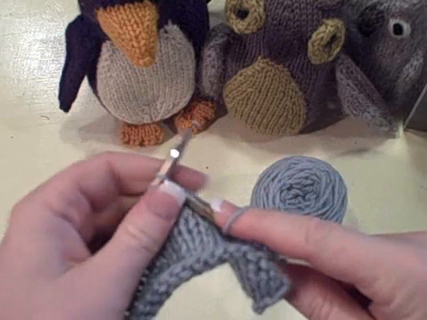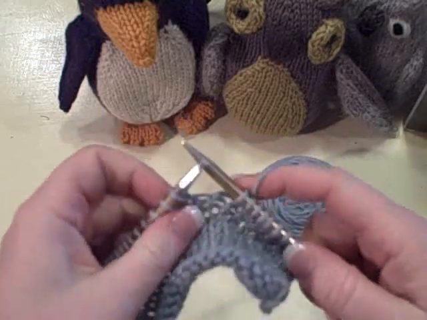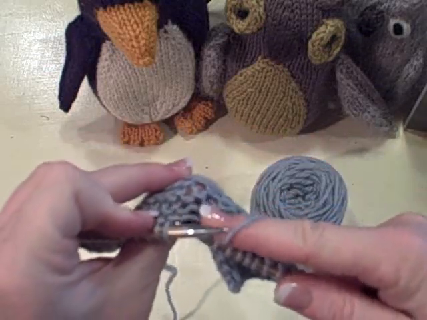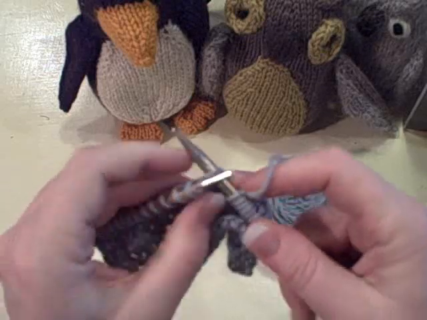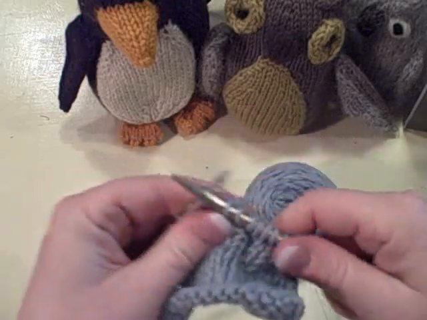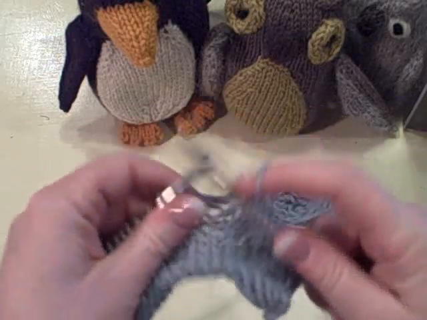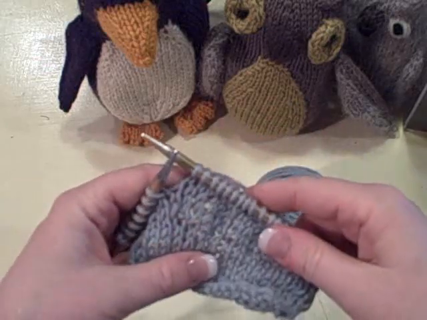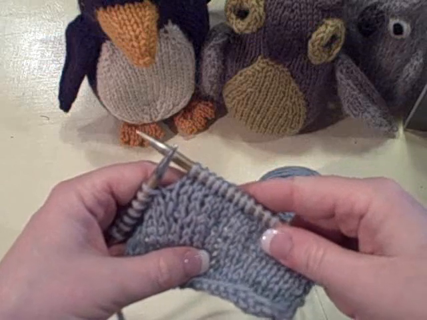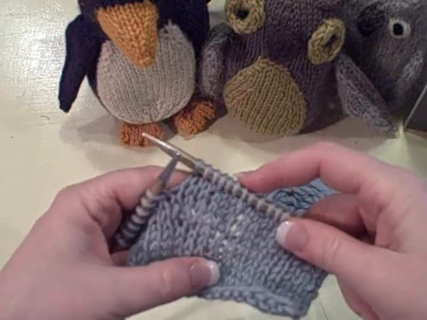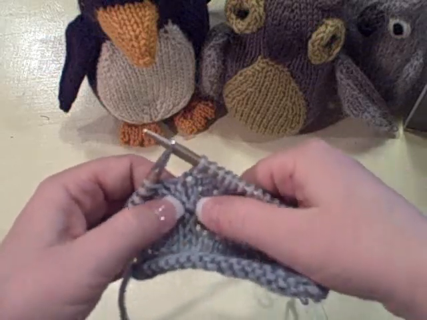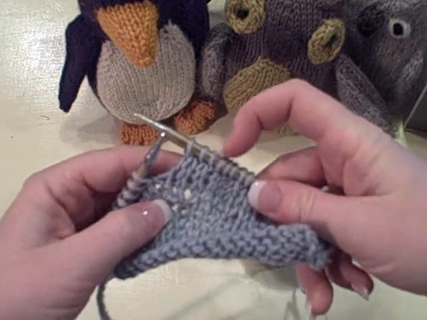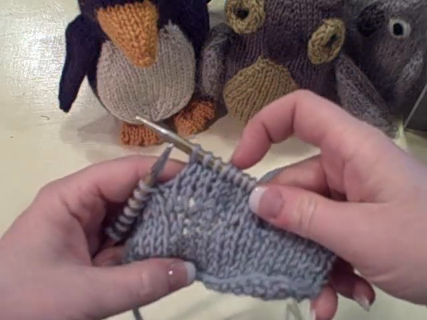Do it again for you. Roll forward, pick up the purl loop in the back, knit into that, and then knit your regular stitch. The benefit of this type of increase is that it actually is almost invisible. Unlike the bar increase where you have that little mark there, it really doesn't show on this new increase.